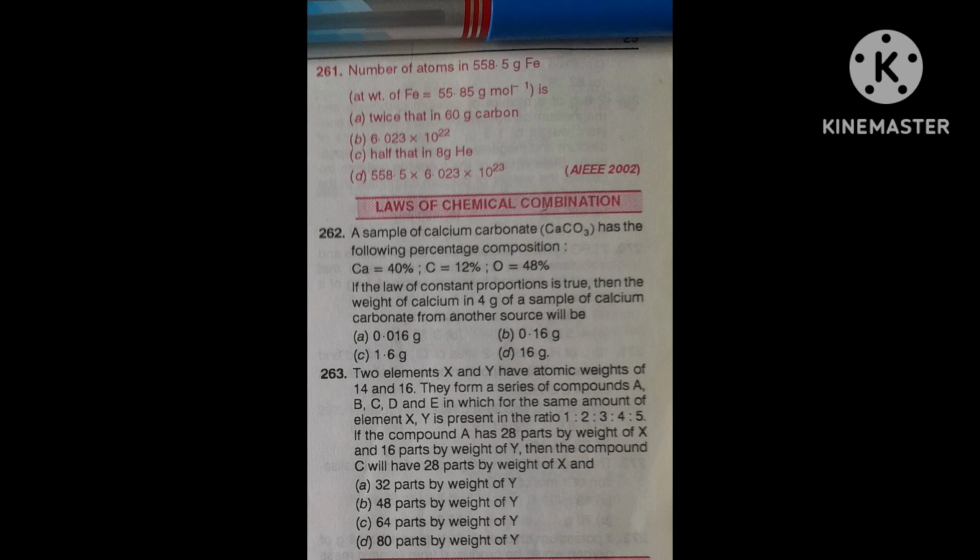Now you try. You have to calculate the number of atoms in 558.5 gram iron. Its atomic weight is given, Fe is equal to 55.85 gram per mole. First option, twice that in 60 gram carbon. Second option, 6.023 into 10 to the power 22. Third option, half that in 8 gram helium. And fourth, 558.5 into 6.023 into 10 to the power 23. Just think how we will solve. Try.